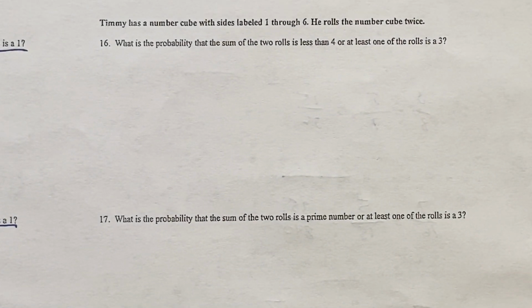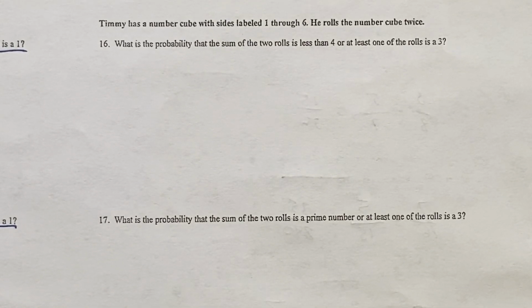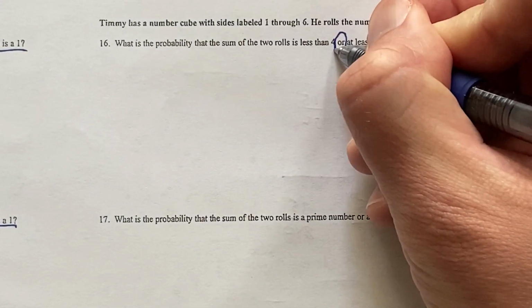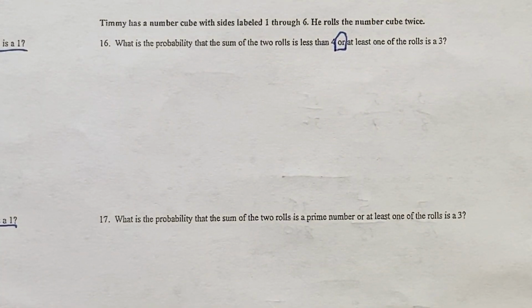Let's slide it over here. Number 16, we've got Timmy and his number cube. It's labeled 1 through 6. He's going to roll it twice. What is the probability that the sum of the two rolls is less than 4, or, means add, at least one of the rolls is a 3?